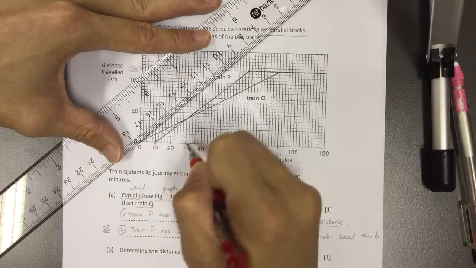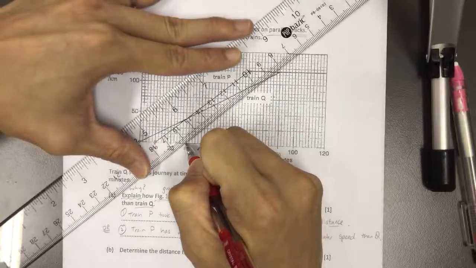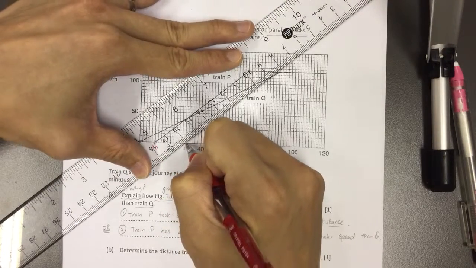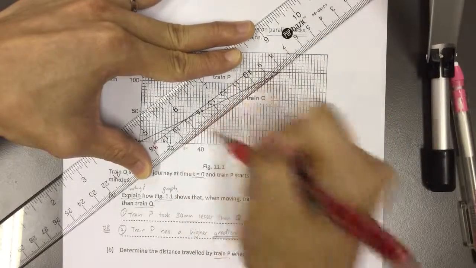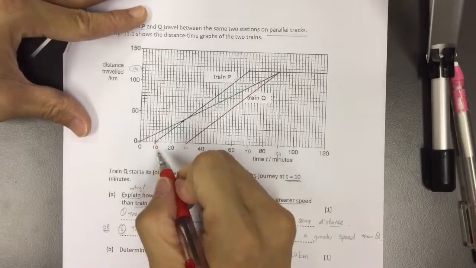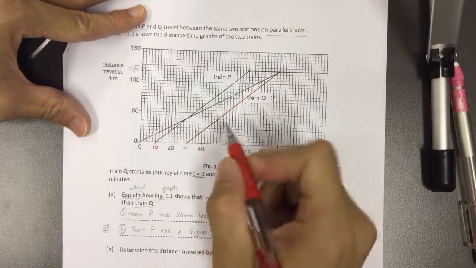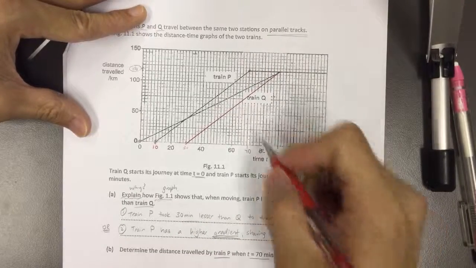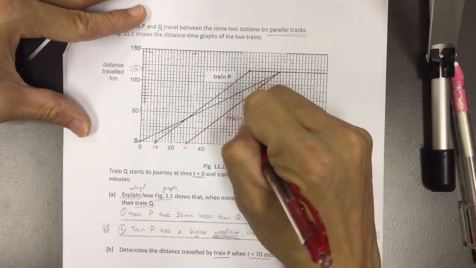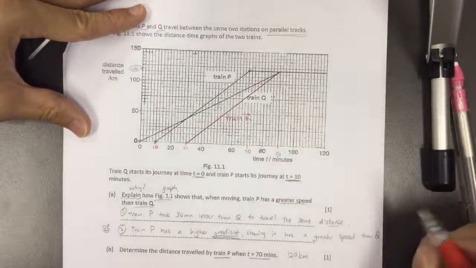So 20 minutes later, it starts from here, and you draw a parallel. So that's where the 2 marks come from, starting 20 minutes later and same gradient. So this is how train R is drawn.